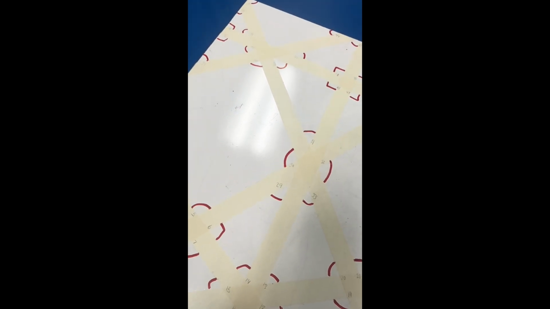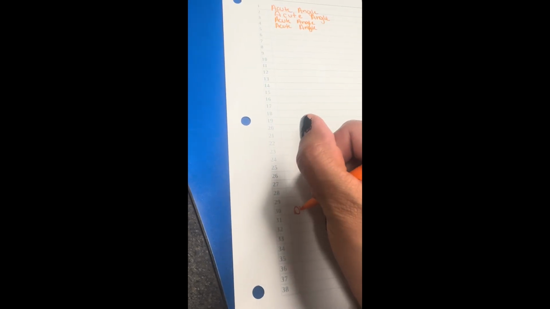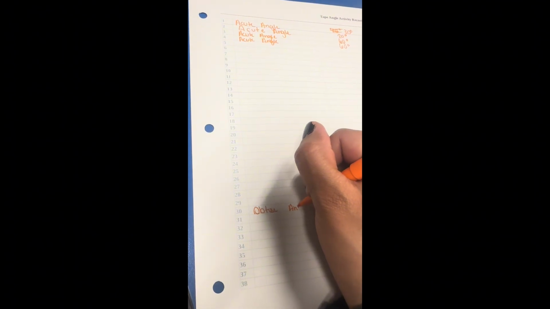Okay, and I'm going to go ahead and skip and find an obtuse angle because I want to go ahead and show you how to measure it. So let's go to angle 30. That looks pretty obtuse to me, so let's go to 30. Again, let me measure it just to make sure. Okay, line up. And yep, that's hitting way past 90 degrees. So I'm going to go ahead and go find 30. I'm going to put obtuse, since it is more than a 90 degree.